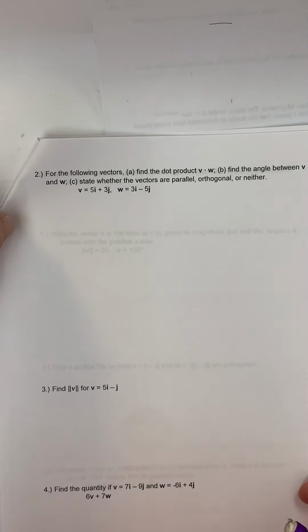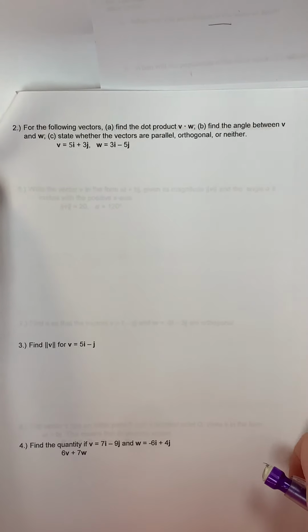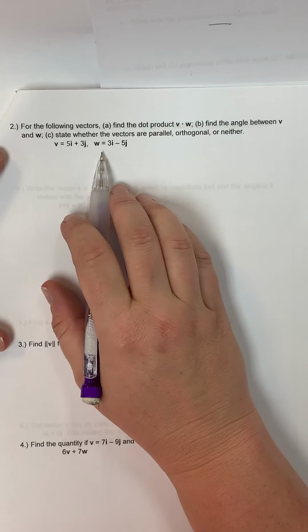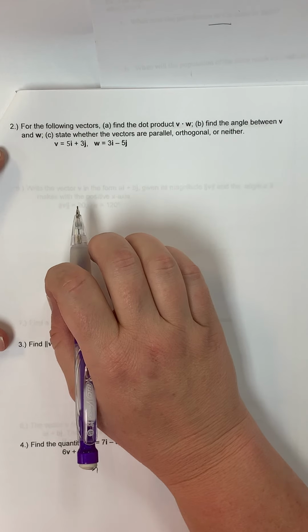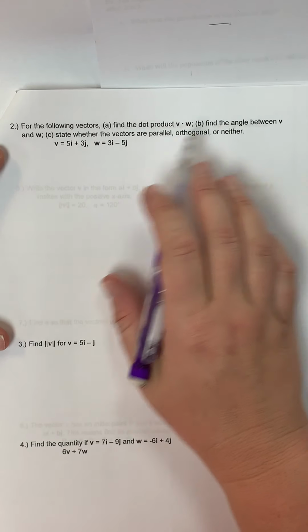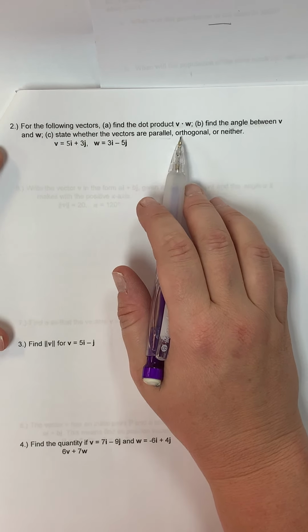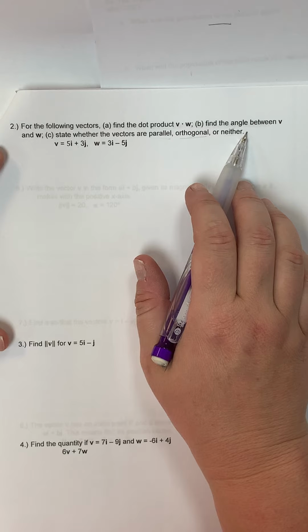Okay, number 2, let's go into some vectors. Okay, a lot of vector work on this test, heavy into vectors. Okay, this first question says for the following vectors, A, find the dot product, B, find the angle between them, and C, state whether they are parallel, orthogonal, or neither.